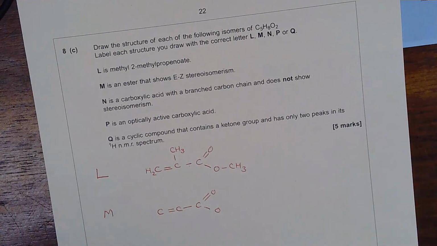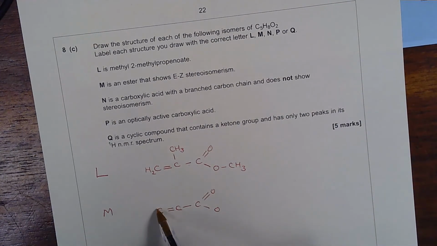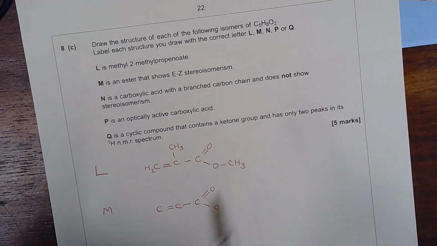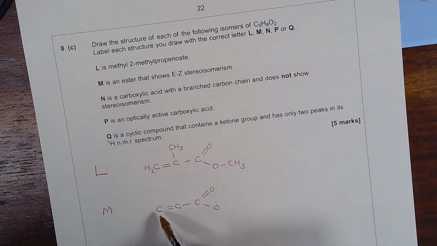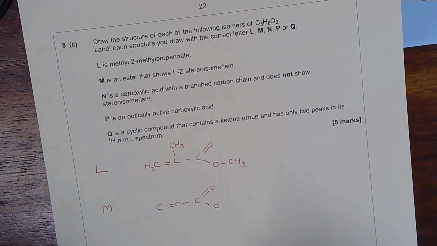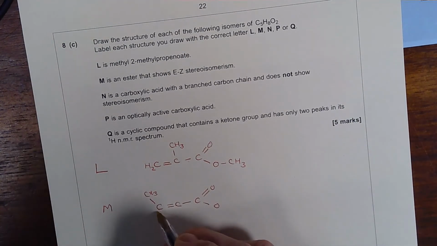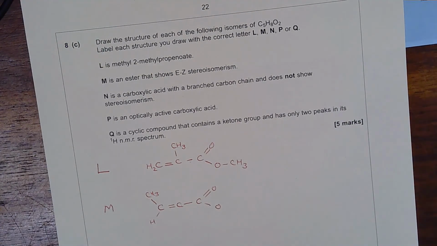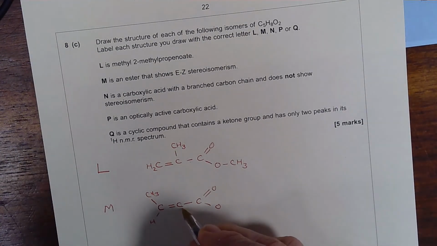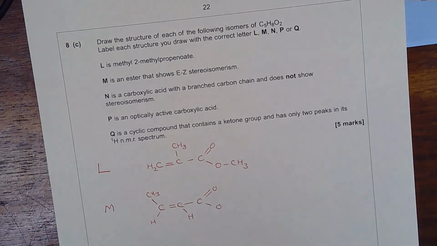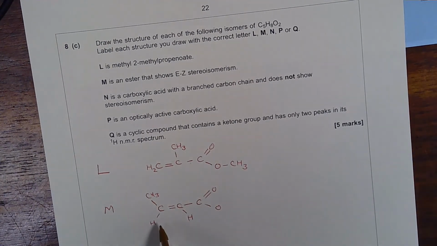To have EZ isomerism, we can't have the same 2 groups on this carbon. So that's not likely because we're only dealing with 2 oxygens up here. So we can't have 2 groups which are the same. One obvious thing that might be done is to put a CH3 perhaps on that side and an H on that side. And then if we were to put perhaps an H into this position here, we've created something definitely with an EZ isomerism.